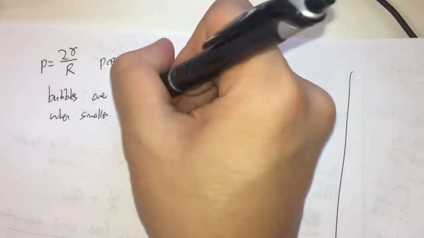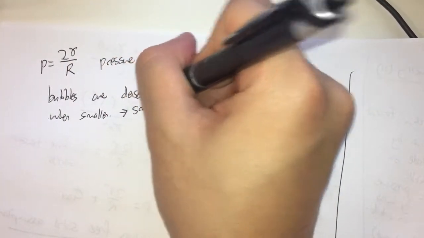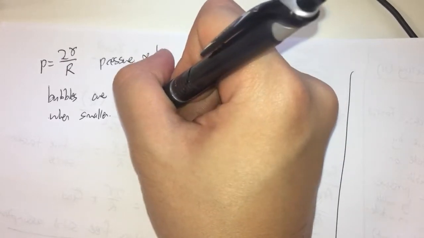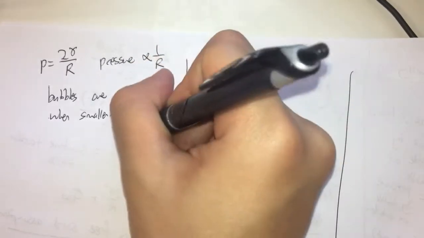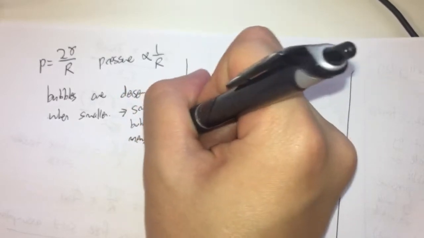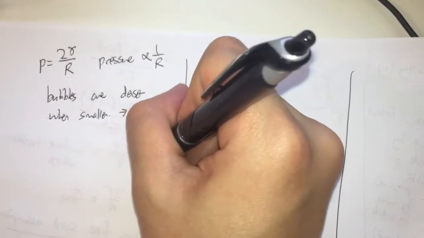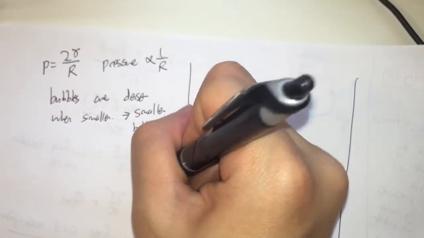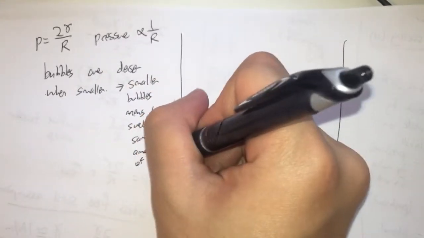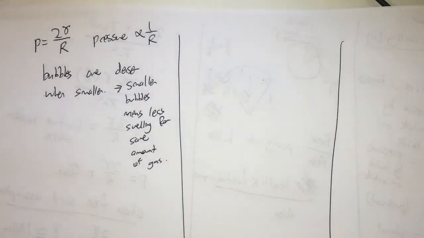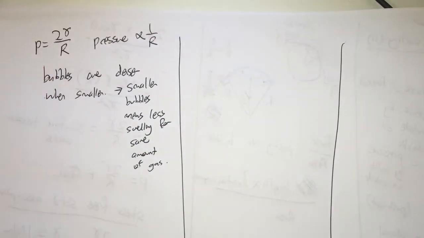And what does this mean? Smaller bubbles means less swelling for the same amount of gas. Why? Because with higher pressure, the atoms are squished closer together, so their density increases. Okay? Anyway, let's substitute what we have back into the van der Waals equation.